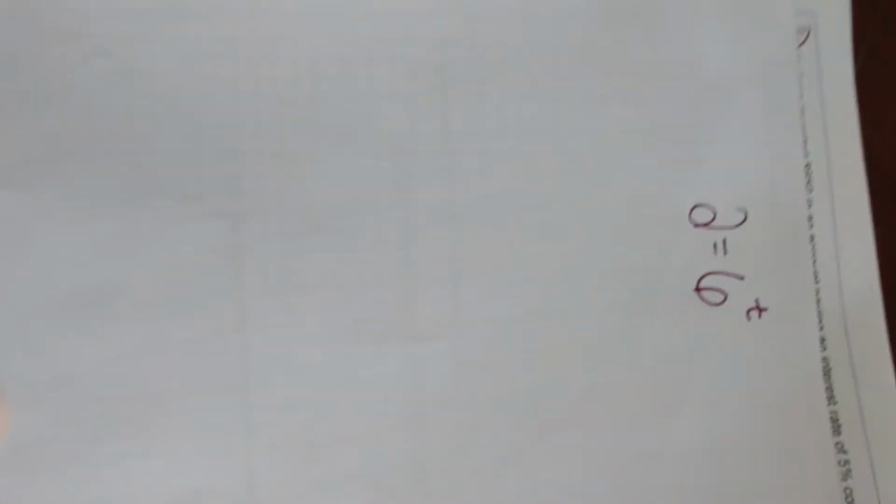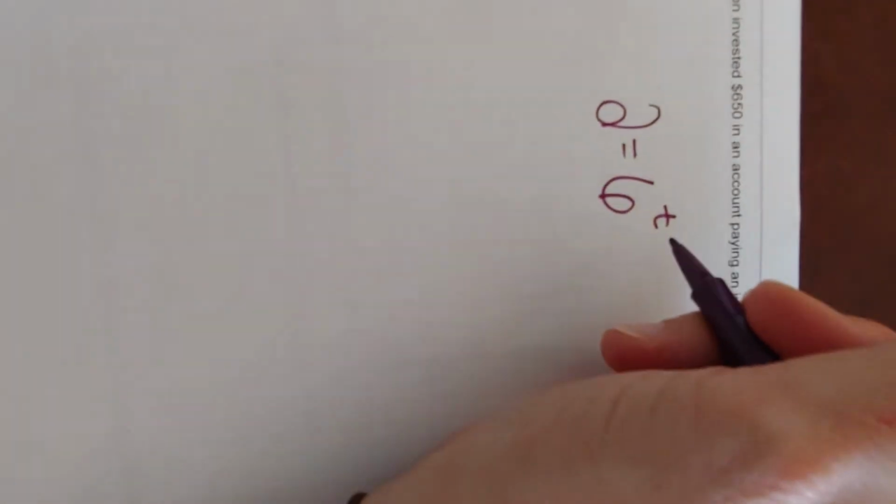All right, let's do another exponential word problem. Let's look at page 20, number 4. Before we start that problem, I'm just going to refresh your memory on how to solve for a variable that is stuck in the exponent.